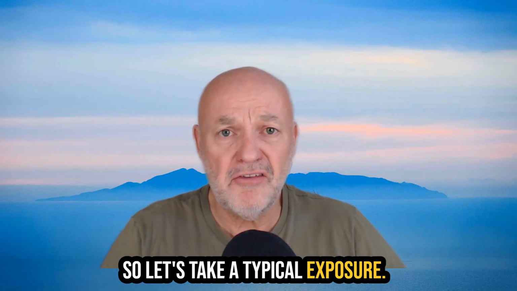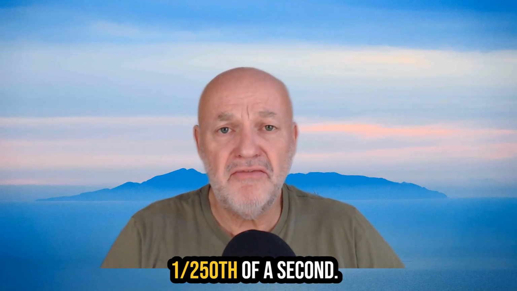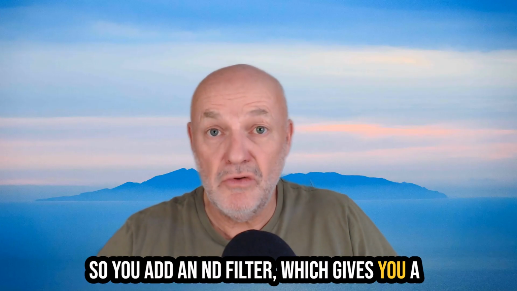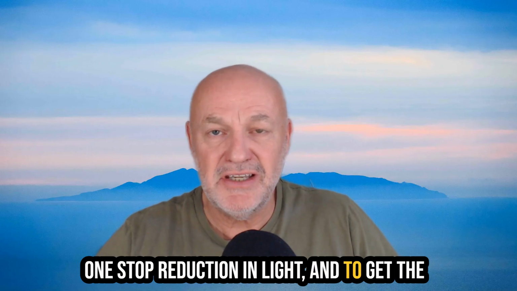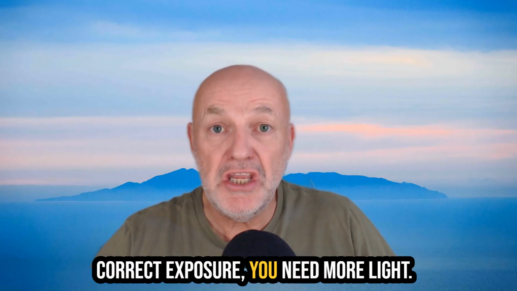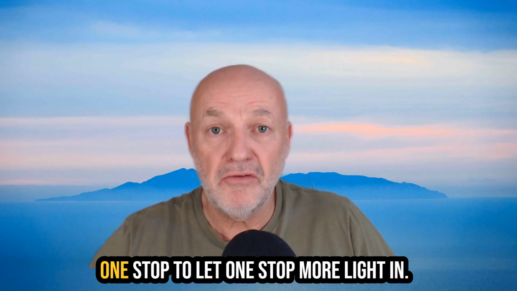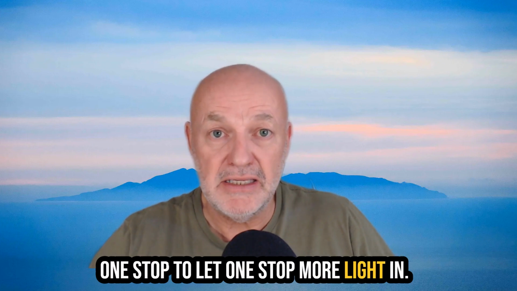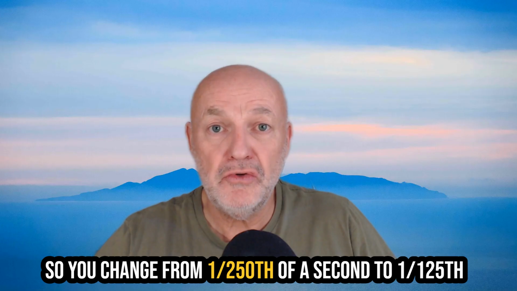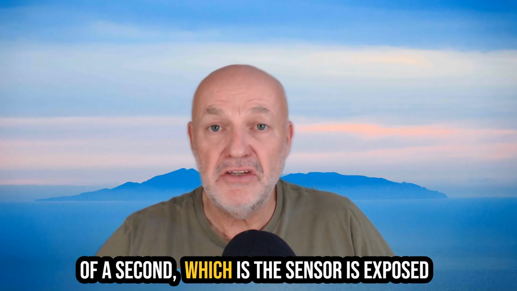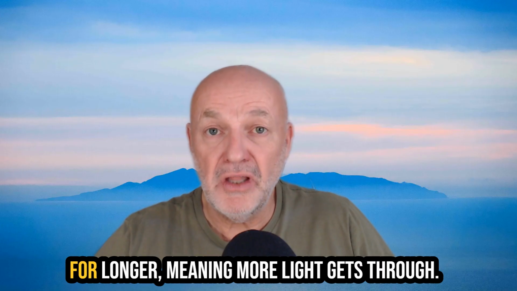So let's take a typical exposure. 1/250th of a second, f8, ISO 100. So you add an ND filter, which gives you a one-stop reduction in light, and to get the correct exposure, you need more light. So you reduce the shutter speed by one stop to let one stop more light in. So you change from 1/250th of a second to 1/125th of a second, which is the sensor is exposed for longer, meaning more light gets through.